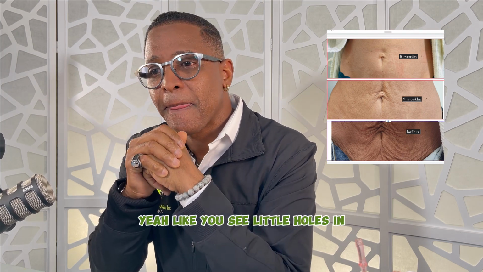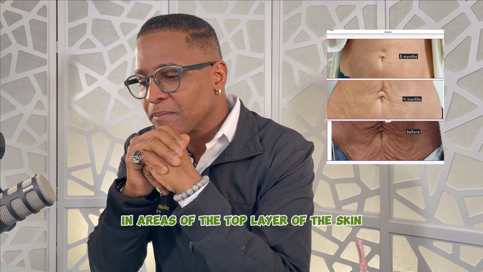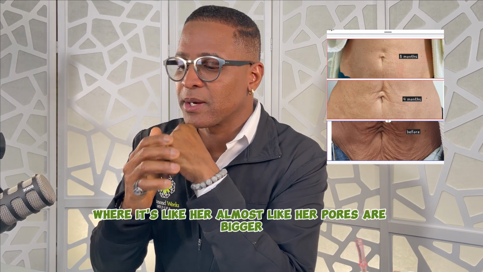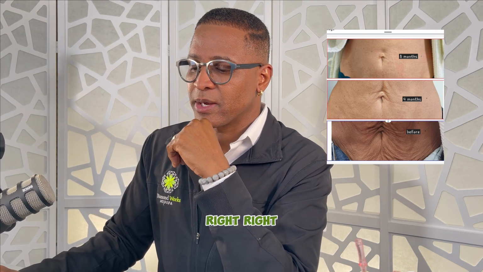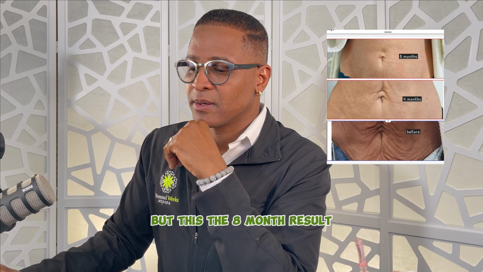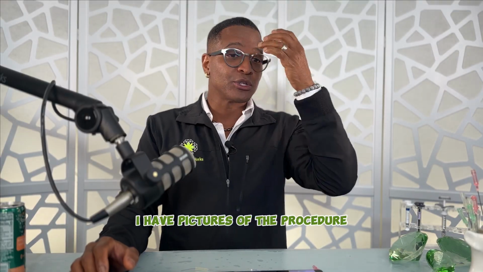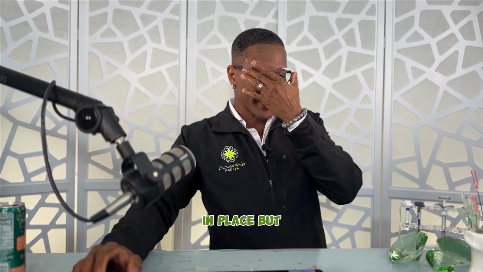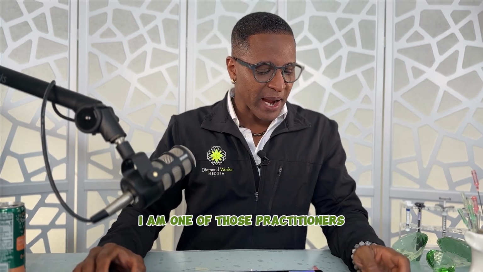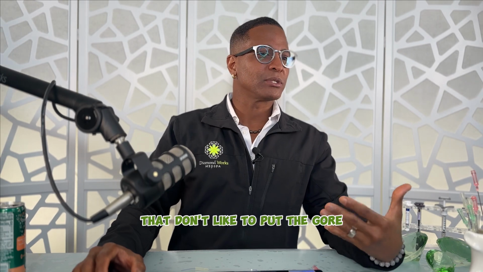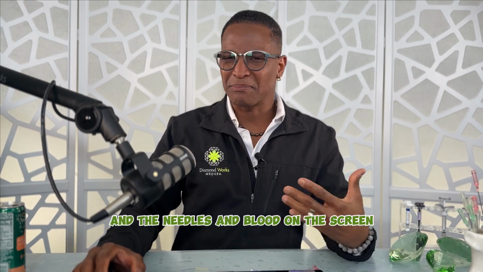You see little holes in areas of the top layer of the skin where it's almost like her pores are bigger. Right. But at the 8-month result, the skin looks younger. Now I have pictures of the procedure during, with the threads in place, but I am one of those practitioners that don't like to put the gore and the needles and the blood on the screen.